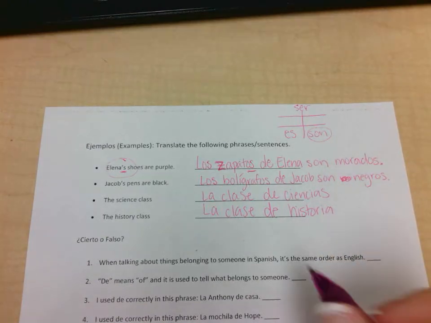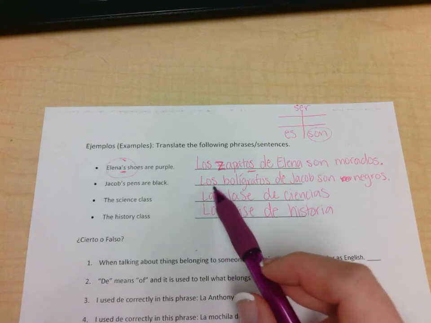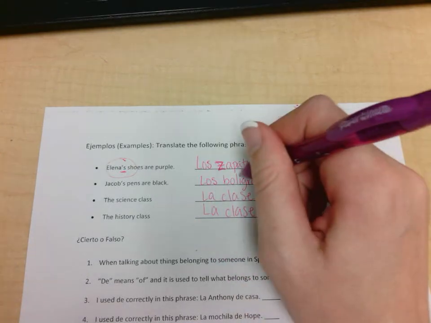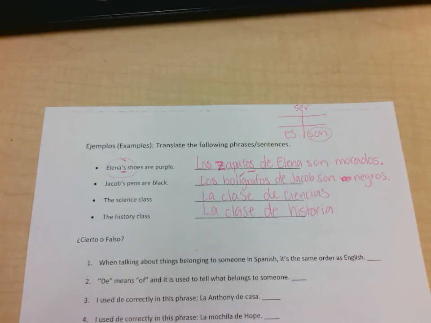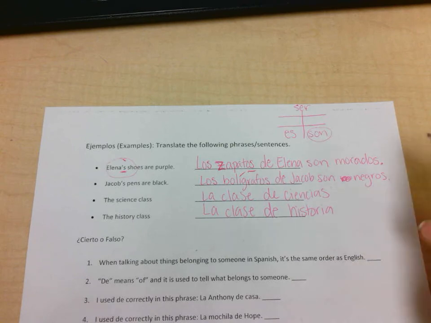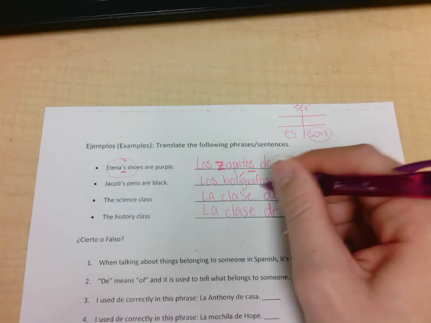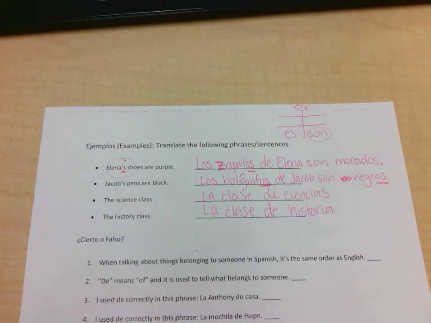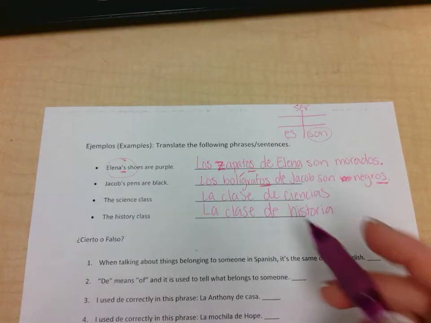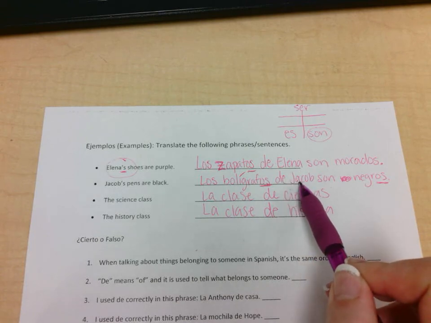All right, you guys. So our answers, Jacob's pens are black. We have los bolígrafos, remember that accent over the I in bolígrafos. Los bolígrafos de Jacob son negros. We chose this OS ending because bolígrafos has an OS ending. Alright, so we have the object plus de plus the person.